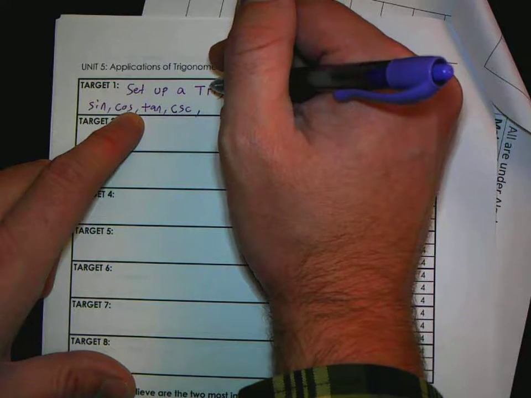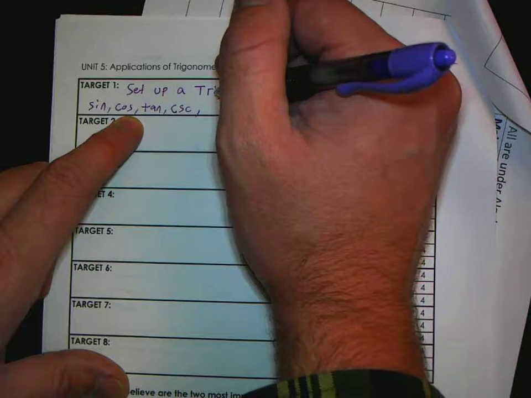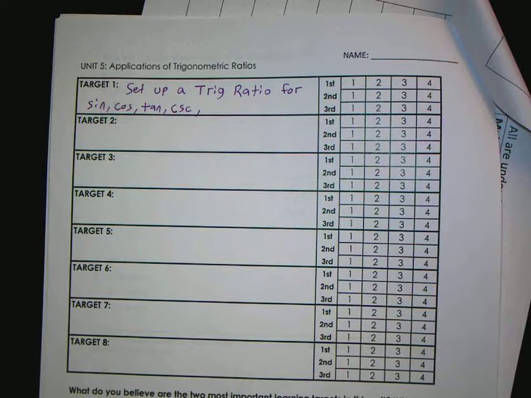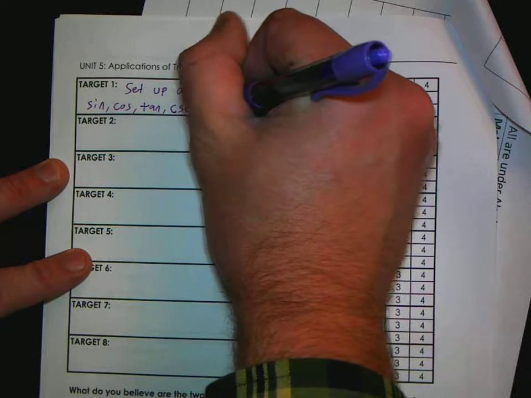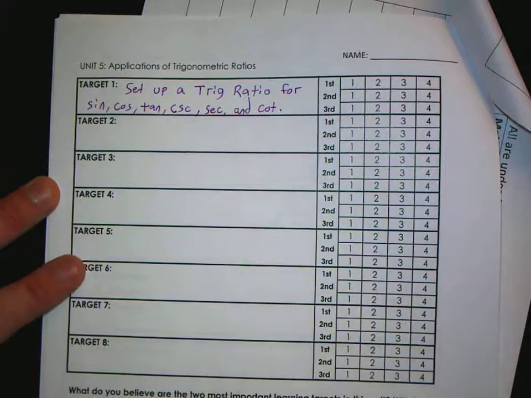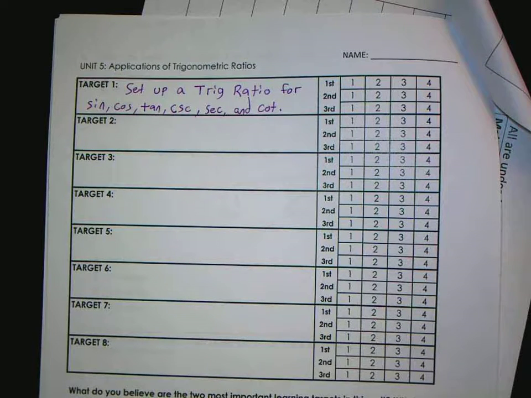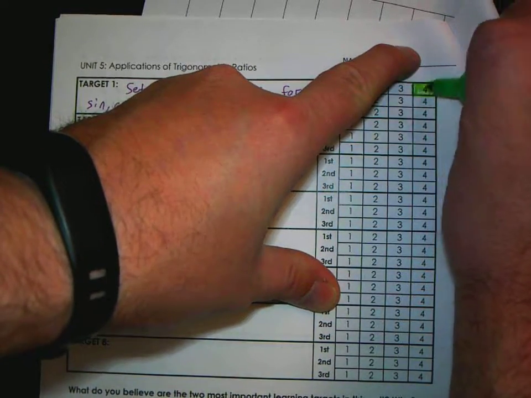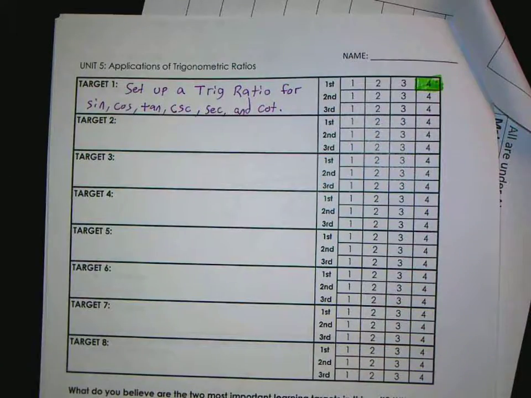What's that one? Cosecant? Oh, secant, sorry, secant. And cotangent. Can you set up a trig ratio for those 6 trig functions? Sine, cosine, tangent, cosecant, secant. Rate yourself. One, two, three, 4. Okay. That's all I have. Let me know if you have any questions.